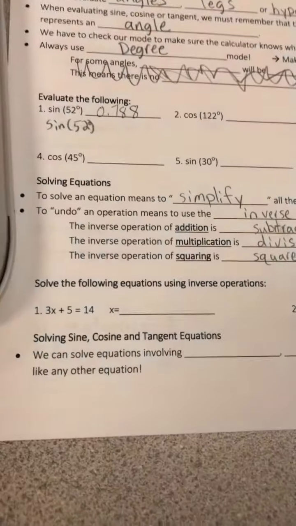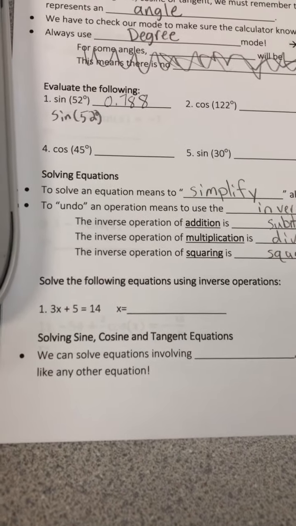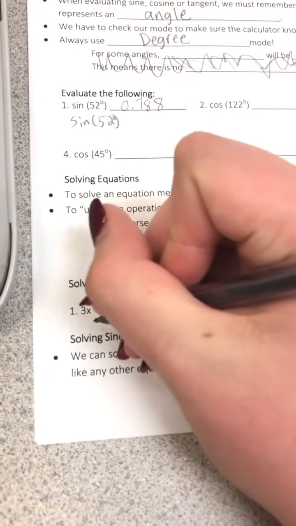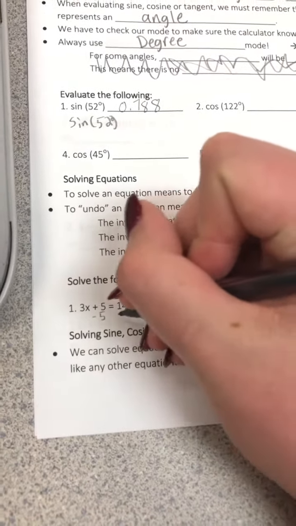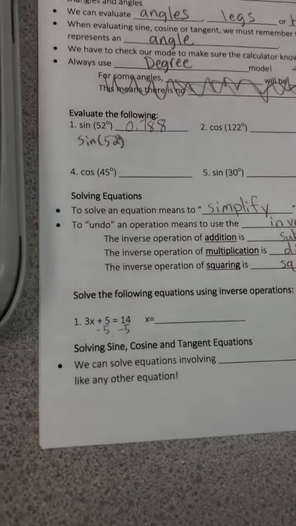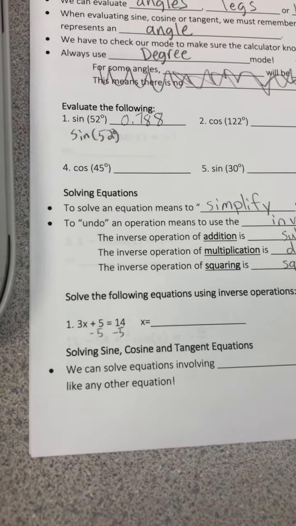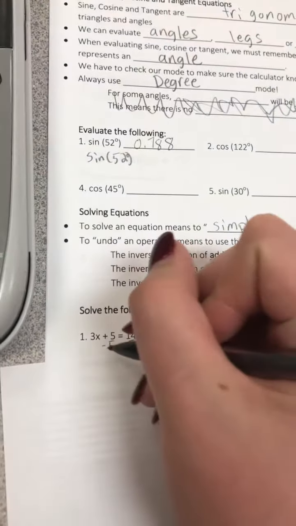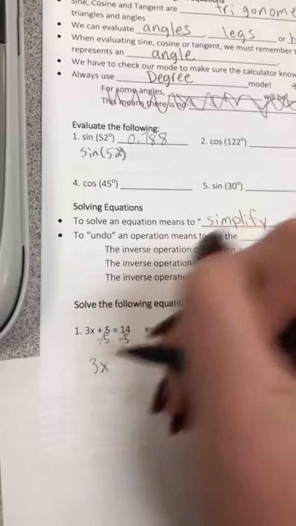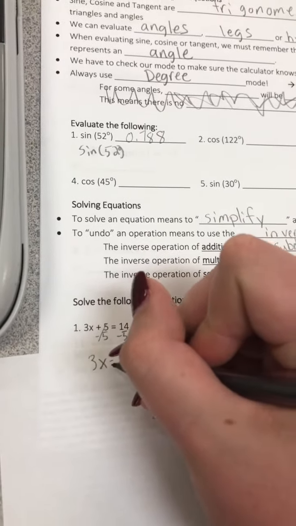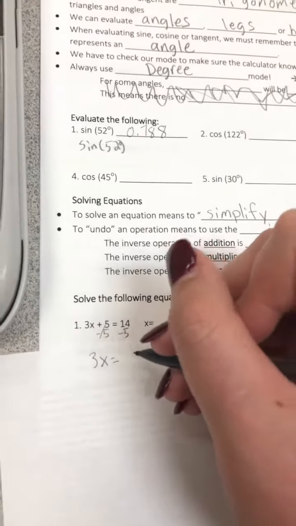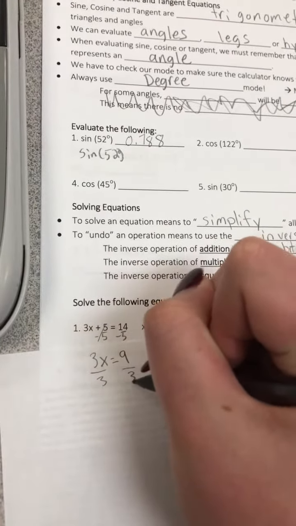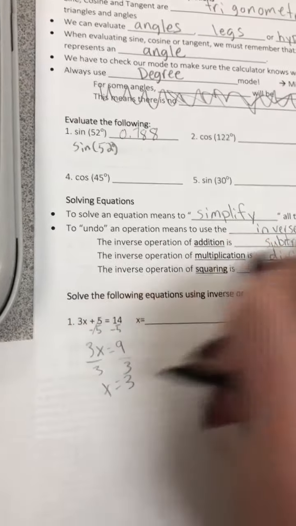So for number 1, we're solving the following equations. Again, taking it way back to solving regular equations, we're going to subtract 5, and we end up with 3x equals 9. Divide by 3 to get x by itself. X equals 3.